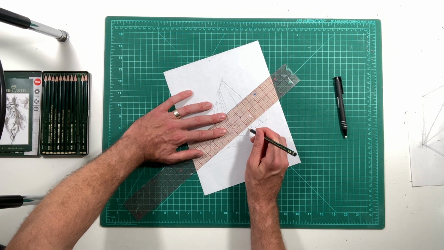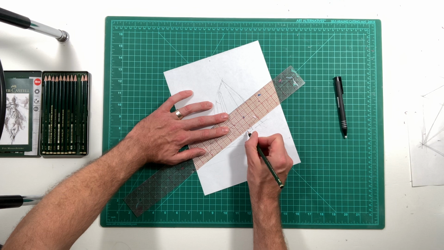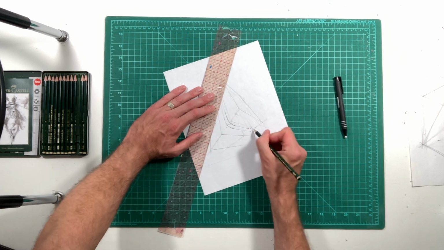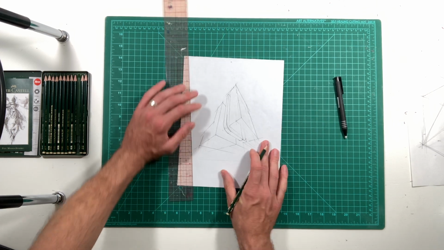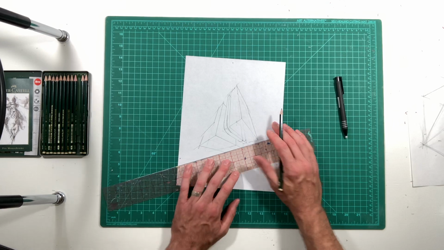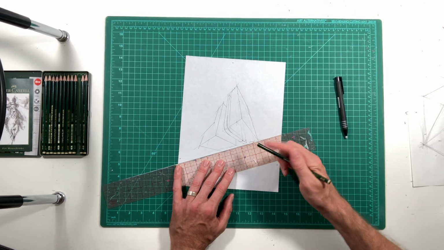Connect this one, connect it here. It's all basically in one line. And then I'm looking at the distance here. So it's going to look like this. That's what it's going to look like. And then after that, see these two little bumps there?